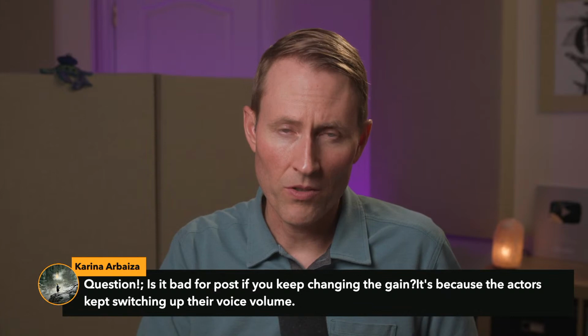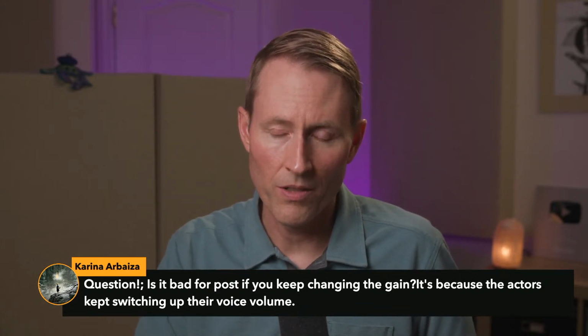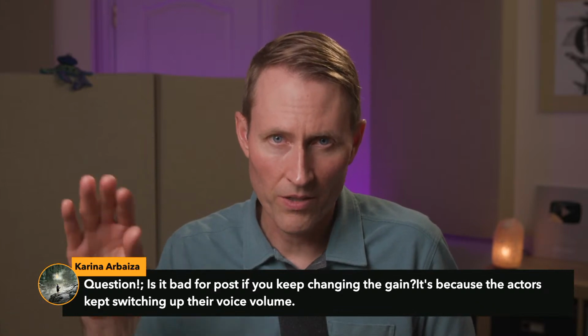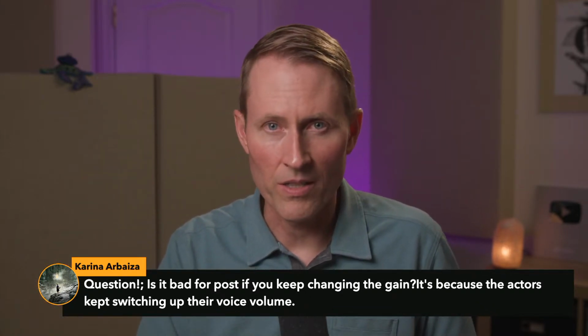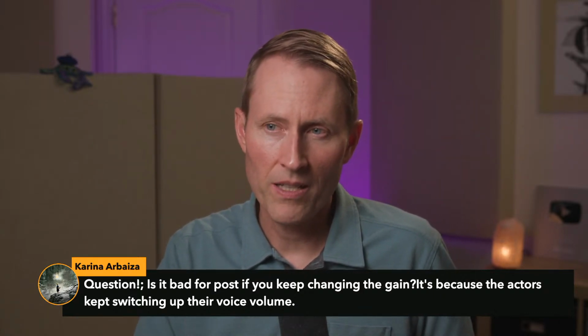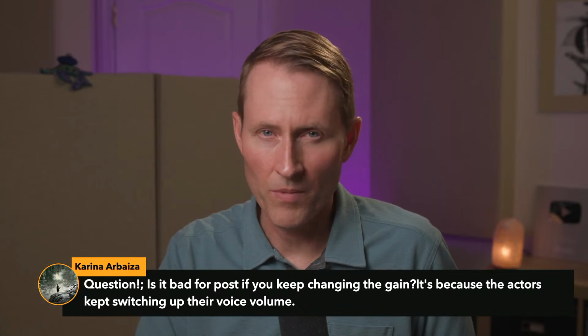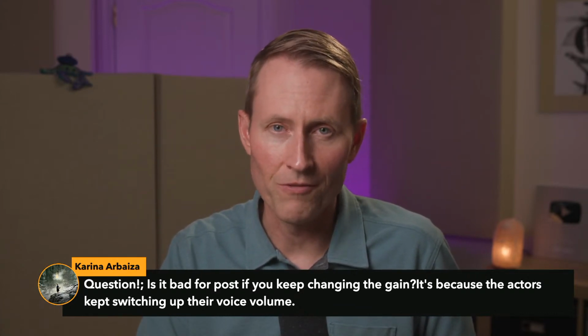Generally, if you're working on something scripted, you should have a pretty good idea if they're going to change their volume at all. If it was unscripted, that's a different thing altogether, in which case, yeah, you may have to adjust the gain. I prefer not to ride the gain during production if I can avoid it, but sometimes you have to. I think that's the short version. So if you have to, you have to. But yeah, if you can avoid it, I think it's best.